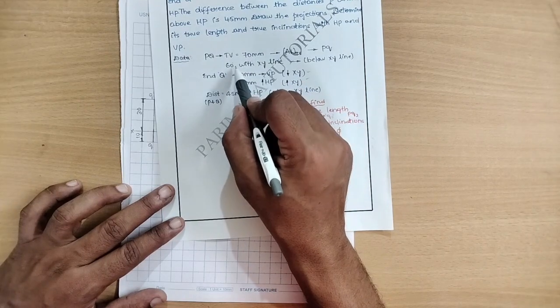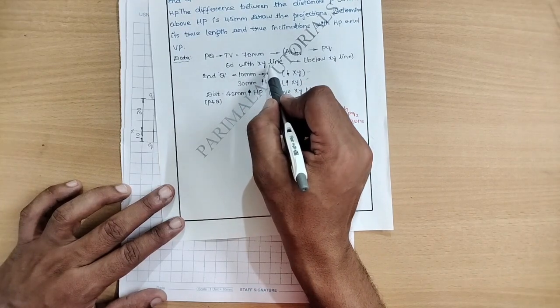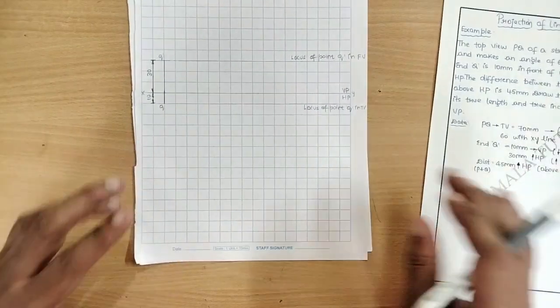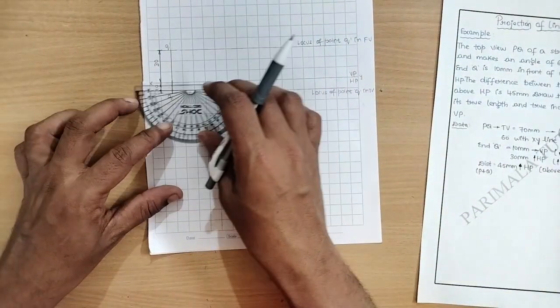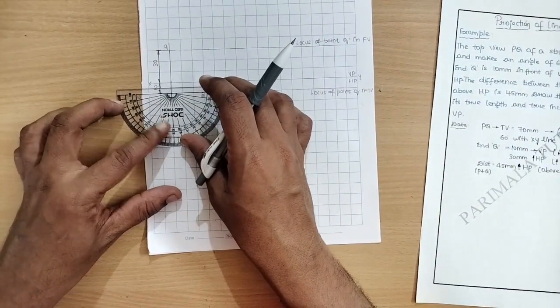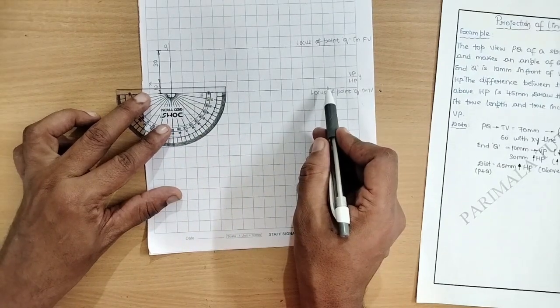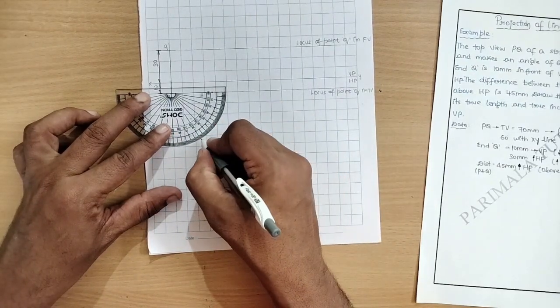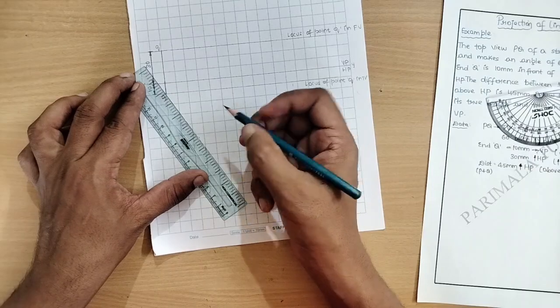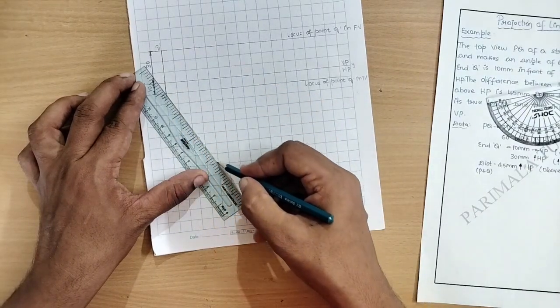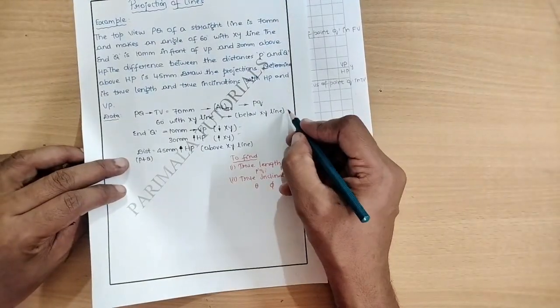Not only 70 mm, this is making an angle of 60 degrees with the XY line. Make use of your protractor. Place your protractor at point P. The 0 degree of the protractor should be in line with the locus line. Mark 60 degrees clockwise. At 60 degrees, draw one thin line. Yes, even this data is taken.